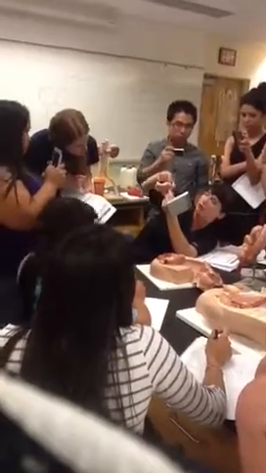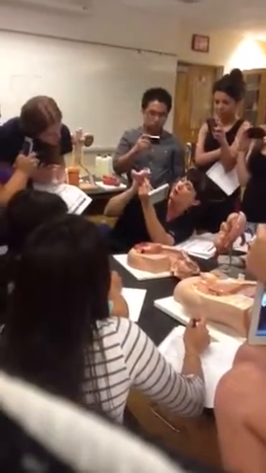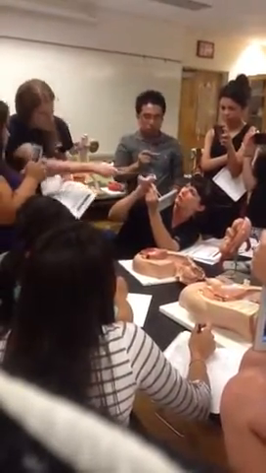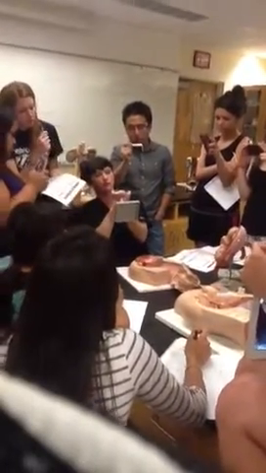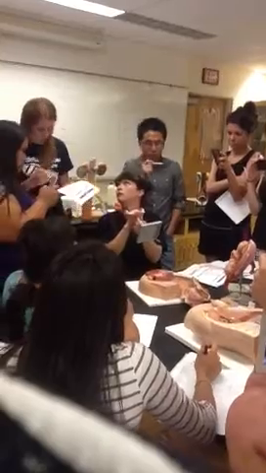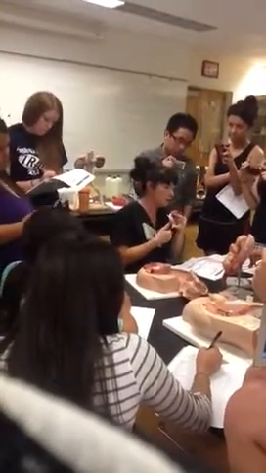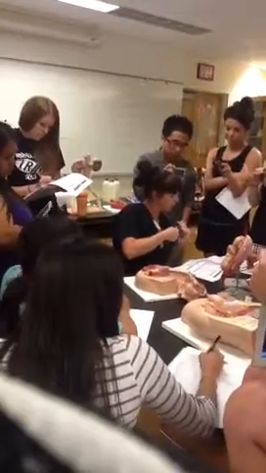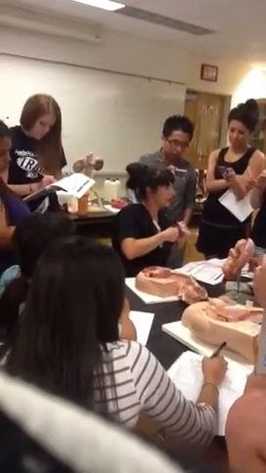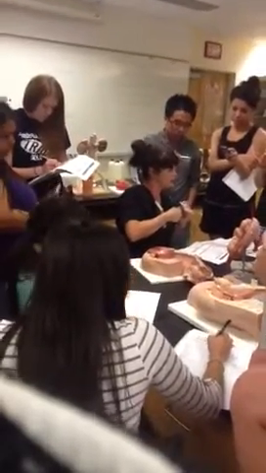That's the mesosalpinx. Right up there. So mesosalpinx, over the top of the ovary is the mesovarium. This is the broad ligament, and above me is the ovarian ligament. It's part of the broad ligament. Yeah, part of the broad ligament. Mesosalpinx is above the ovary, between the ovary and the fallopian tube.